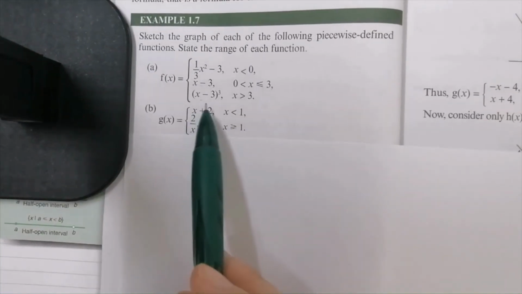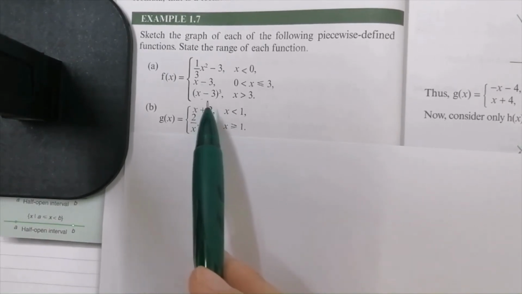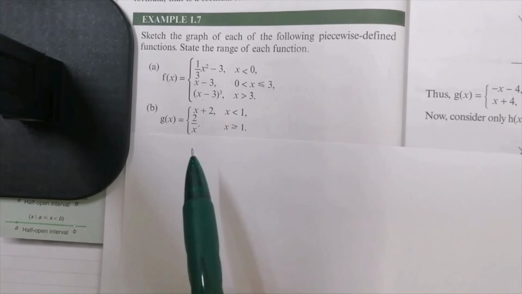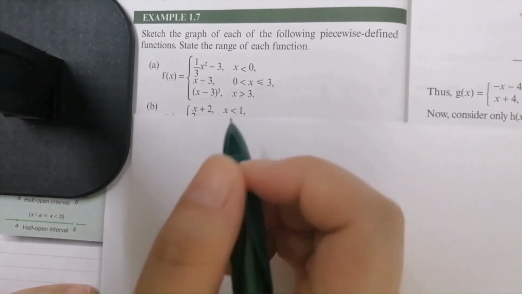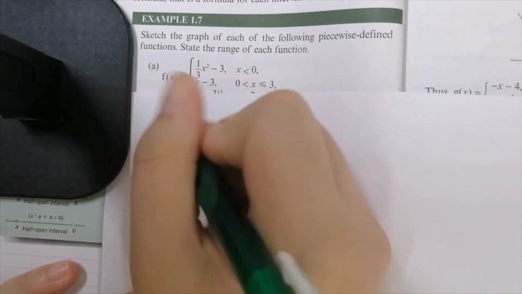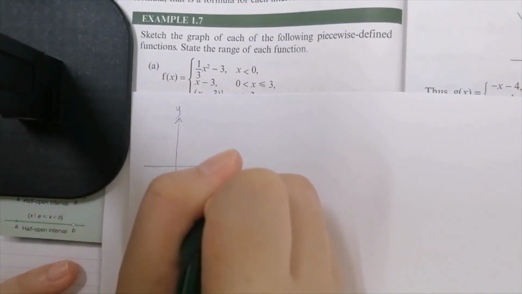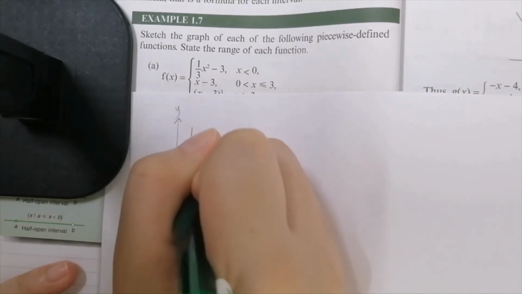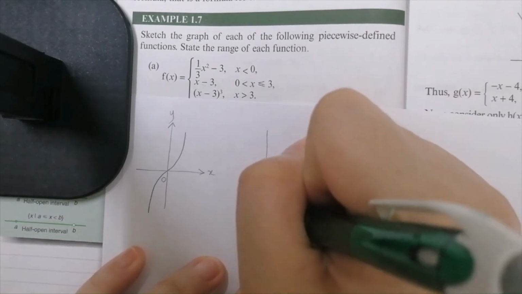Lastly, we look at the cubic function. We need to sketch a cubic graph for this cubic function. Based on what we learned in the previous videos, there are two types of cubic graphs. First type is like this, and the second type is like this.